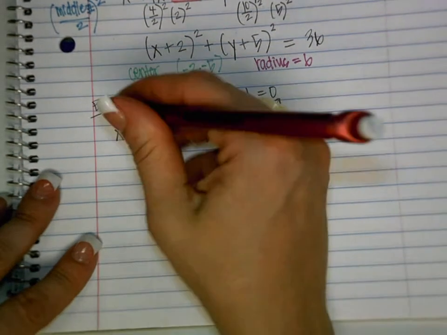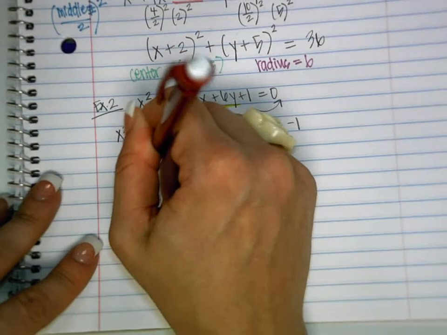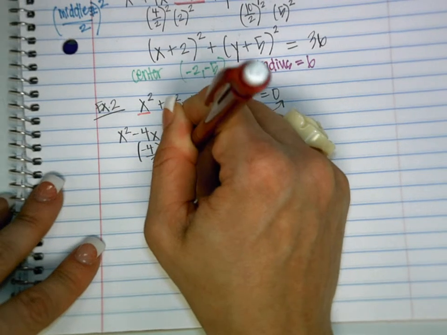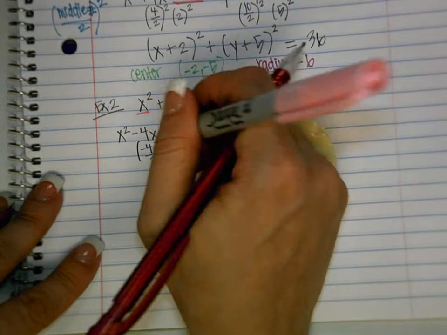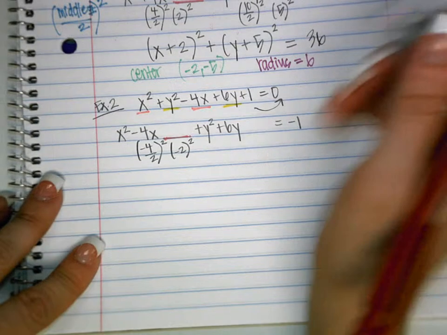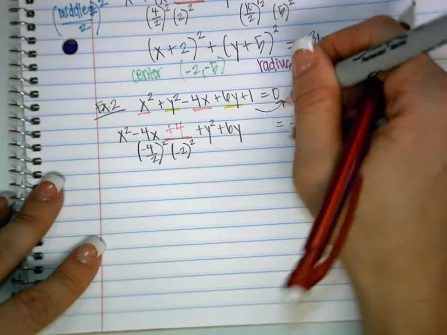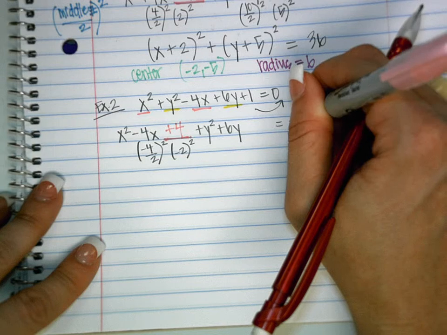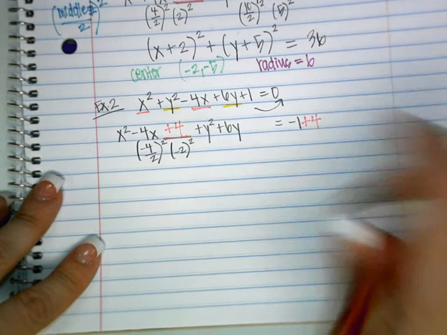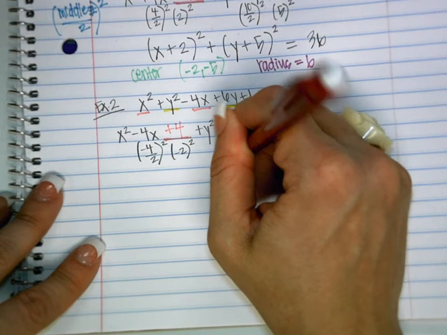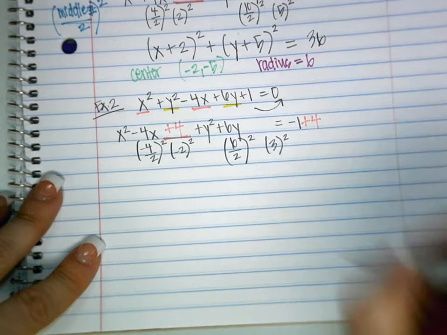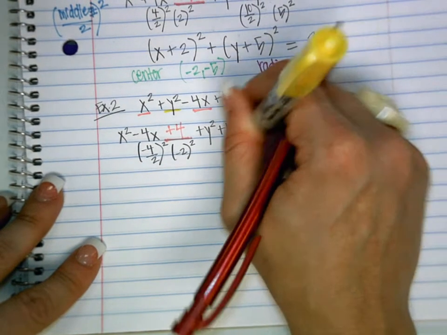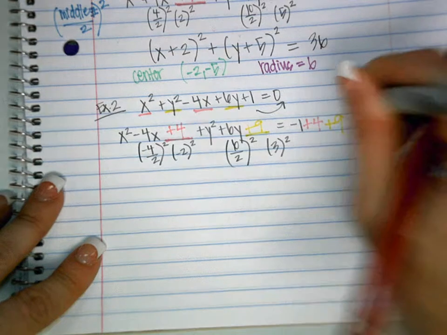To complete the square for the x, you take -4 divided by 2 and square it. So what's going to be added to the left side of the equation with the x's? A plus 4. What gets added to the right side? Plus 4. Okay, what gets added to the left side for the y's, to complete the y's? 9. And again, on the right side.